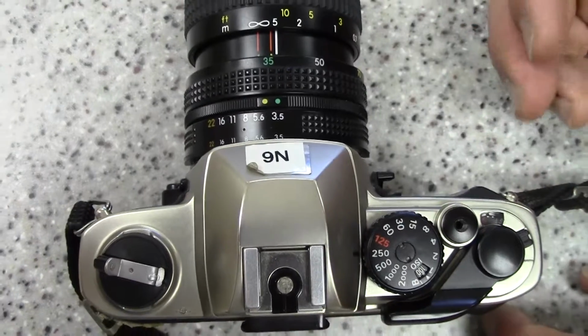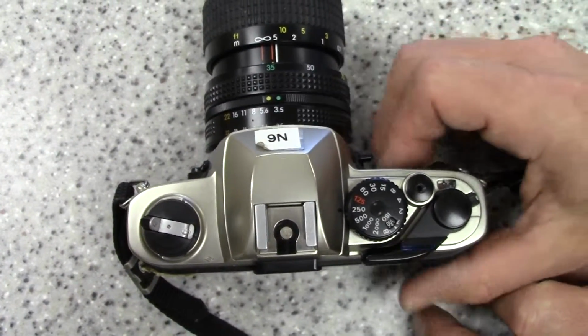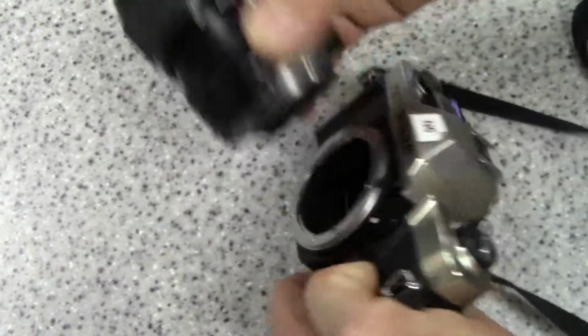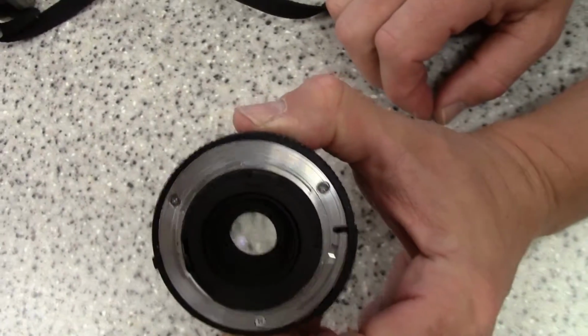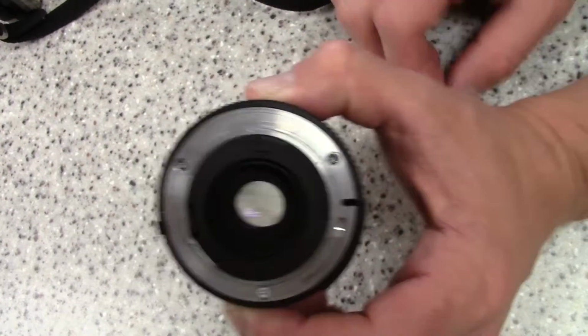Now, we're going to open up the camera briefly just to physically demonstrate how these two components work. So let's remove the lens from the camera. First, we're going to look at the aperture. As you can see, you can look right through the lens of the camera. This is obviously looking at the back of the lens.